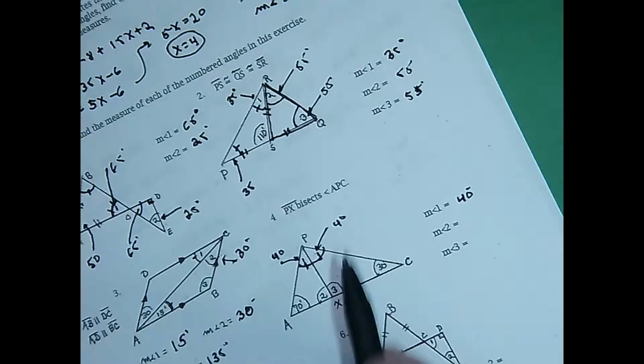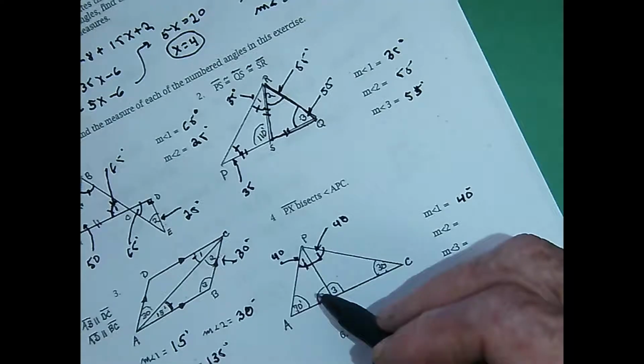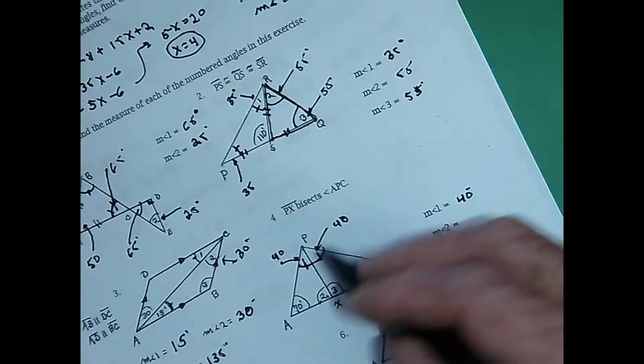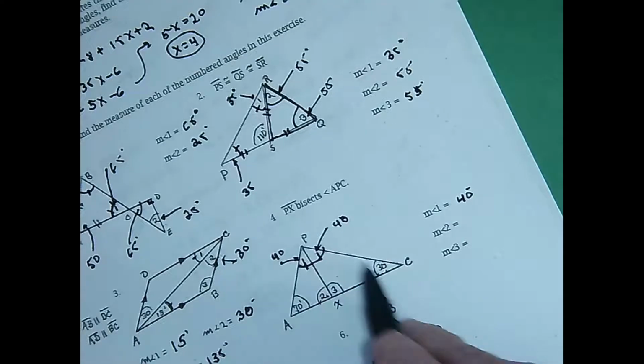If this one was 40 and that one's 30, those add up to 70. That makes me think angle 2 would be 70. But you could add up 70 and 70. There's 140 and 40 more. Yep, there's 180 there. So angle 2 would be, let me get this right, this was 40, this is 30, there's 70. So angle 2's got to be 70, doesn't it?